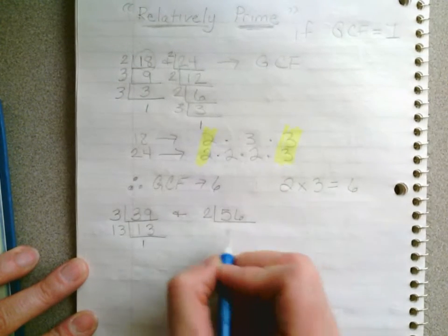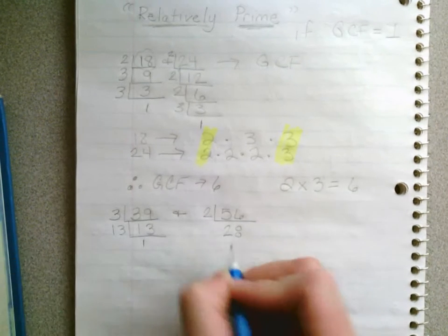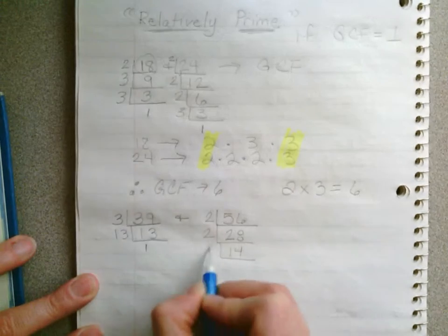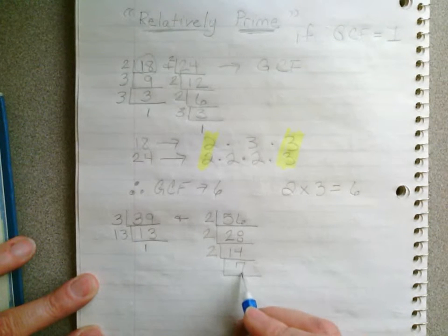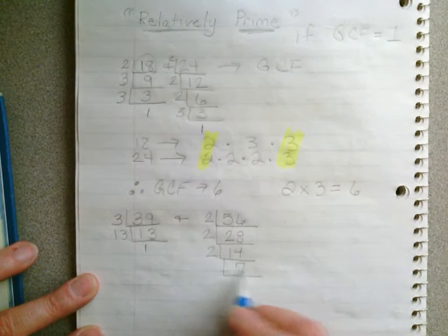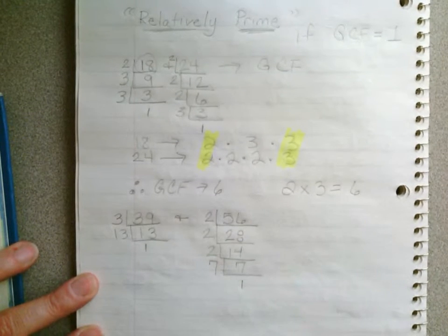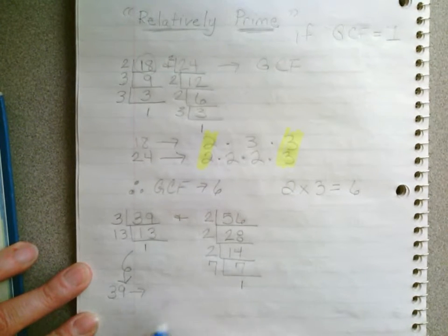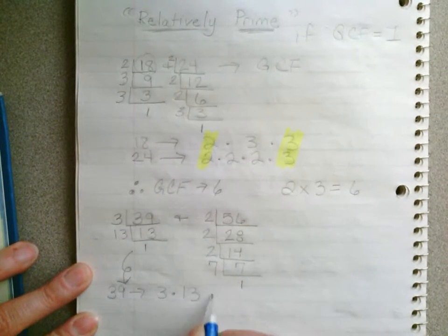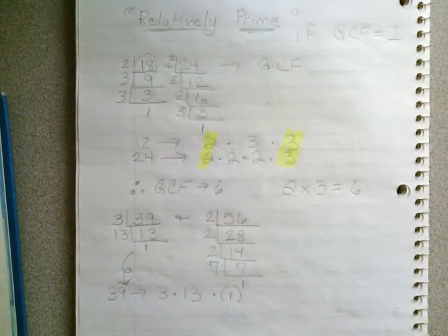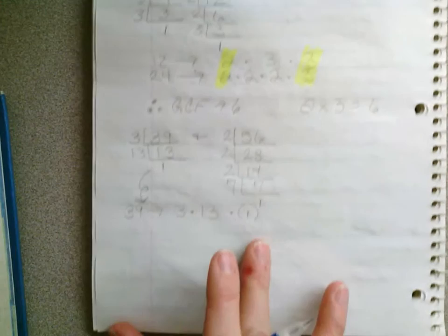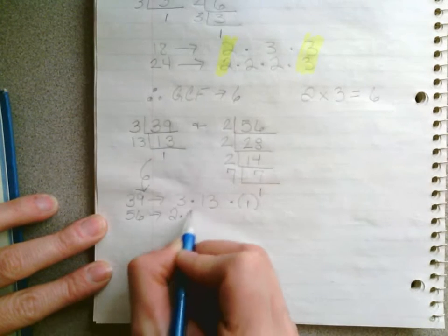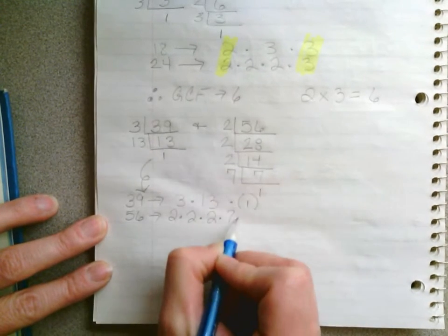Let's do 56. Is it divisible by 2? Okay, 28, right? Is 28 still divisible by 2? Continuing: 2? 2? 3? 5? What's it? So 39 is 3 times 13 times 1, right? And I'm only putting it in there so that I can illustrate this. 56 is 2 times 2 times 2 times 7 times 1.